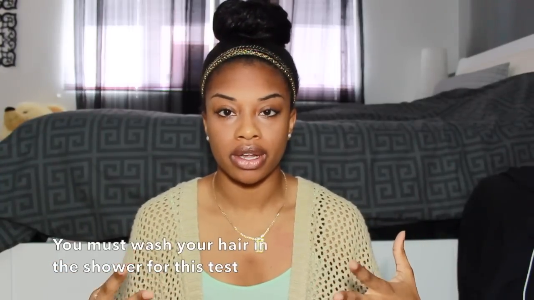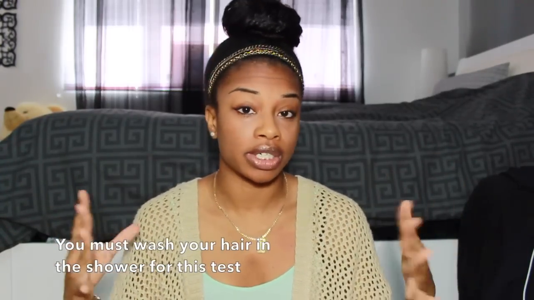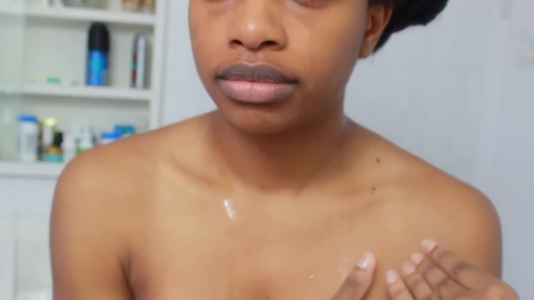Test number 3 is pretty much a shower test or a washing test. So after you finish washing your hair, you don't want to towel dry it or t-shirt dry or anything like that. You want to come straight out of the shower and you want to have your body completely soaking wet as well. So your hair's wet, your body's wet, and you just want to sit around for a bit and see which dries faster or which dries first, your hair or your body. For me, my body will dry first before my hair because I have low porosity hair. My hair takes a while to dry.